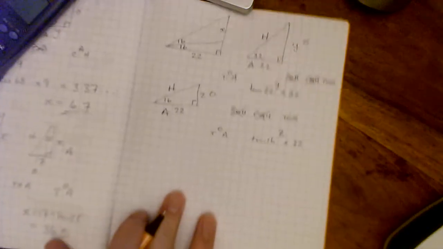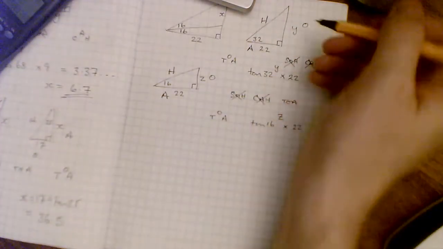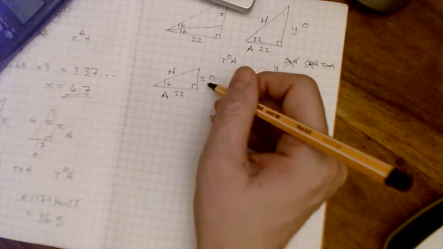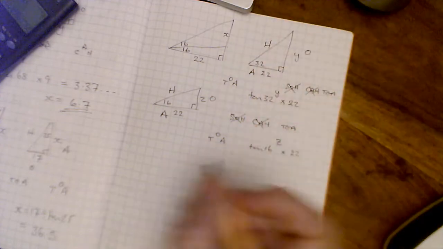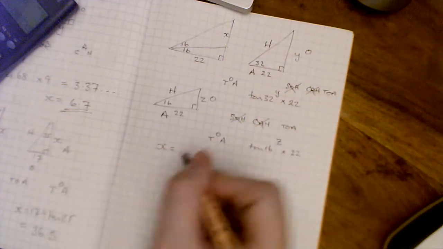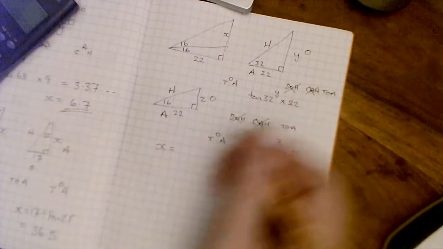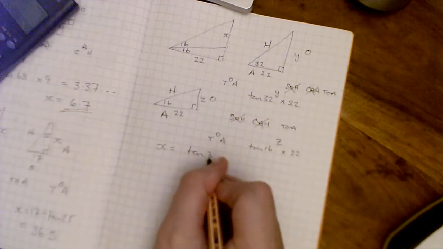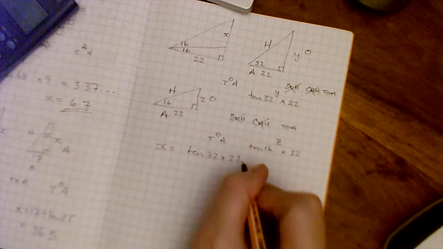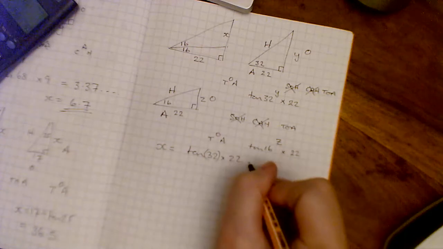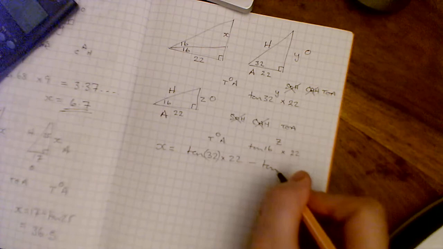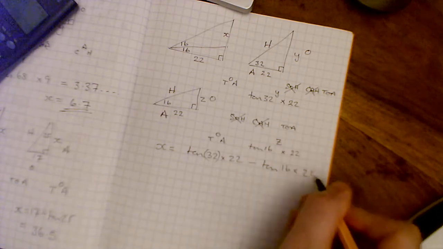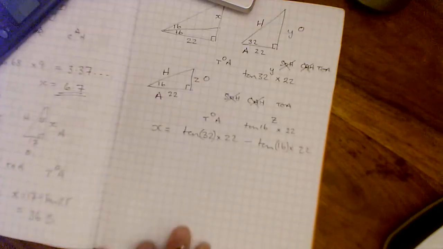Okay. Now remember what you've got to do. We've got to take this one, and we've got to take away that one to get the x. So you get y is the whole thing. Take away the z, you're left with x. So x is equal to the y value, so this calculation, tan 32 times 22, all in brackets there. Take away the z calculation, tan 16 times 22. So that's the calculation I'm going to run.